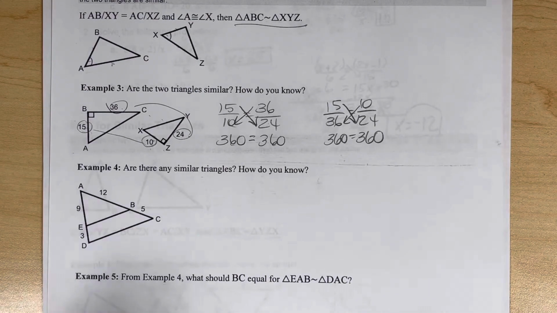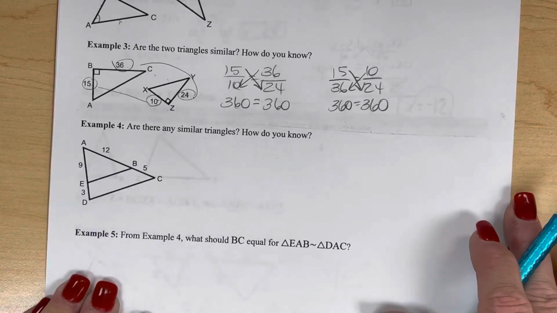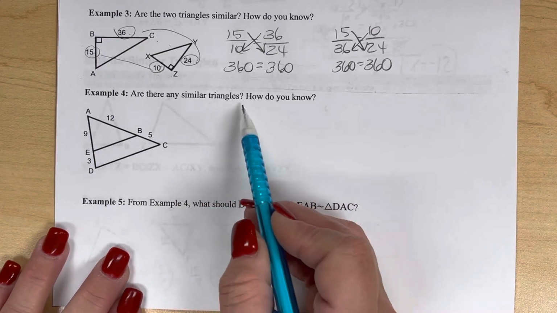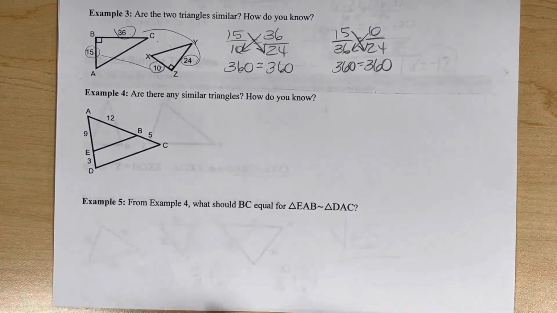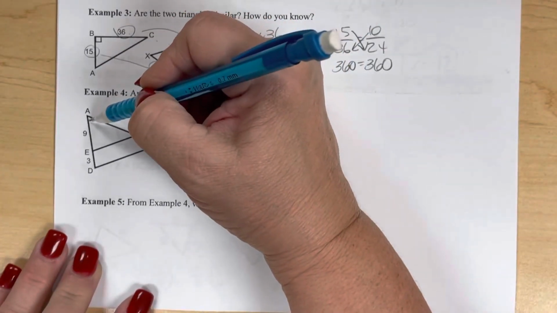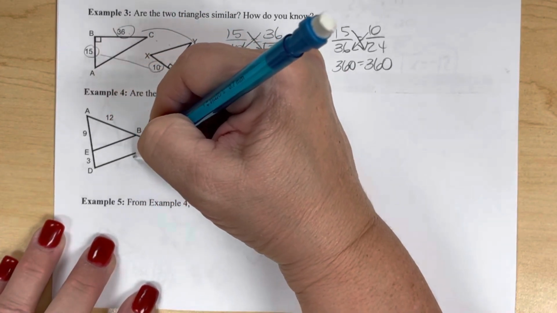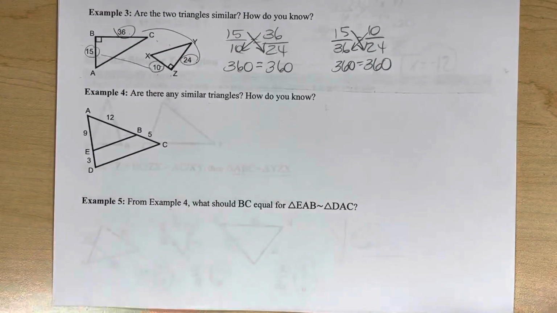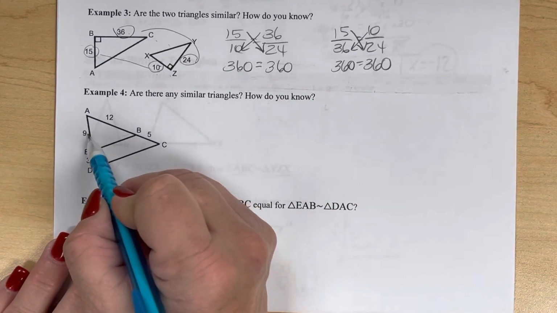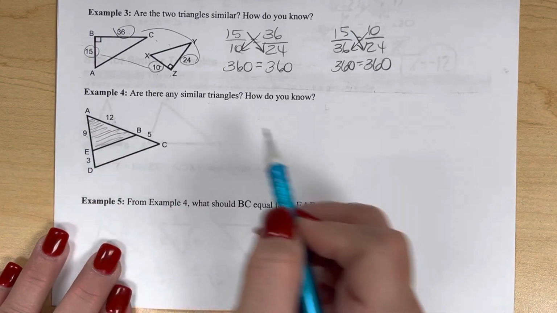You just got to pause a moment, don't rush, and think about it, okay? Now, for example 4, it's asking me, are there any similar triangles? How do you know? Okay, so let's take a look at this here. We actually have a smaller triangle here inside of a really big triangle here. So there's 2 different ways you could look at that. You could look at 9 and 12 being the 2 sides of the small one.